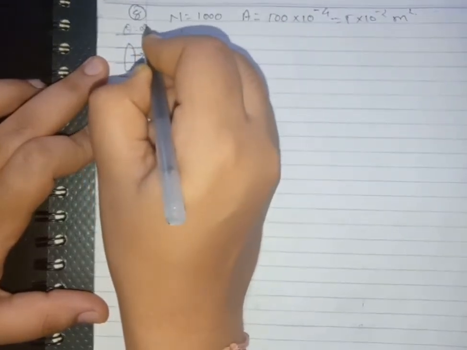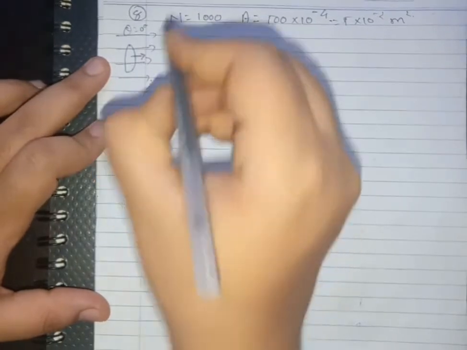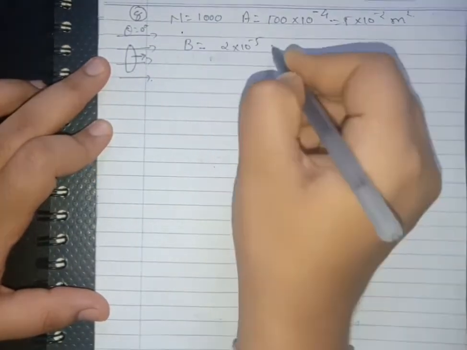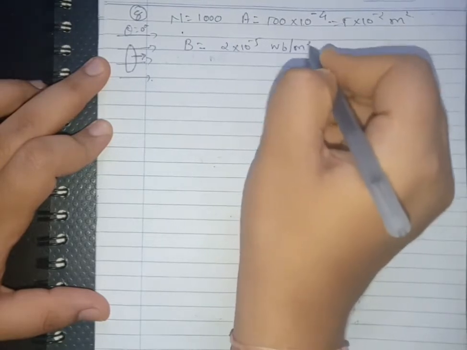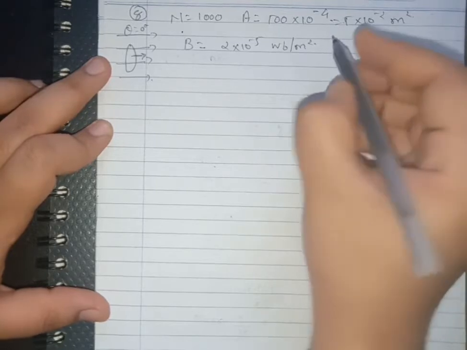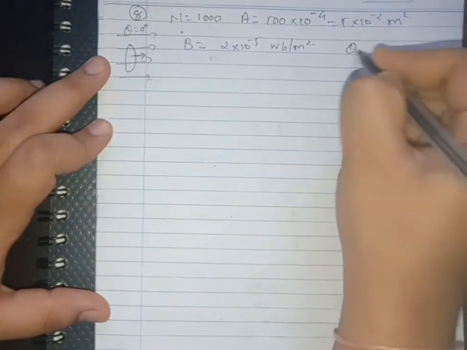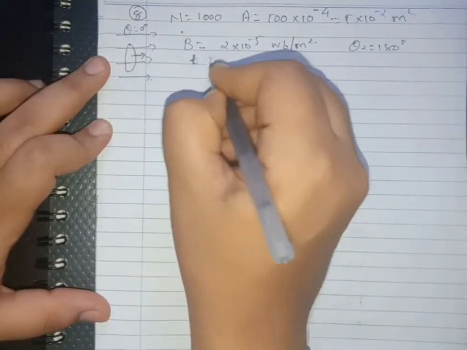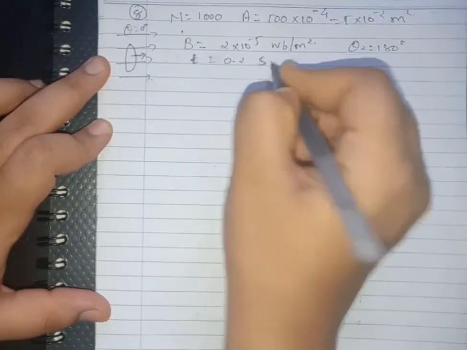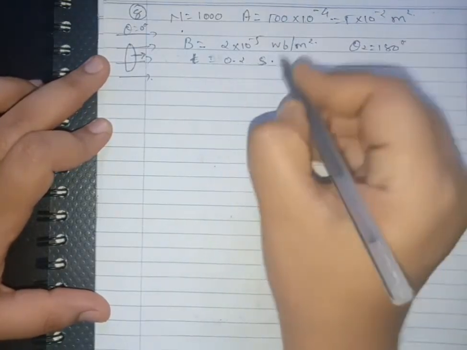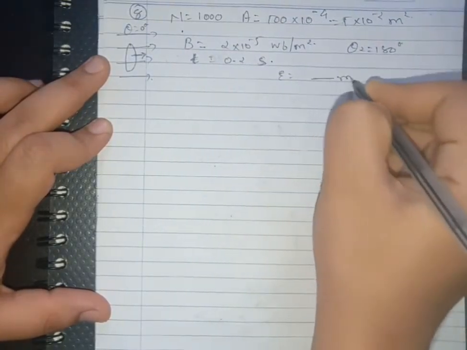So the angle between the area vector and the magnetic field will be 0 degree. The magnetic field in the region is 2 × 10^-5 Weber per meter square. Now the coil is rotated through an angle of 180 degrees. So theta 2 will be equal to 180 degrees in time 0.2 seconds. We want to find the average induced EMF in the coil in millivolts.